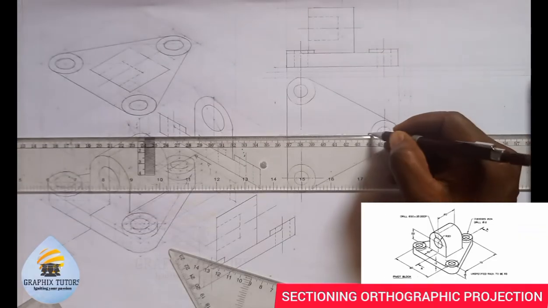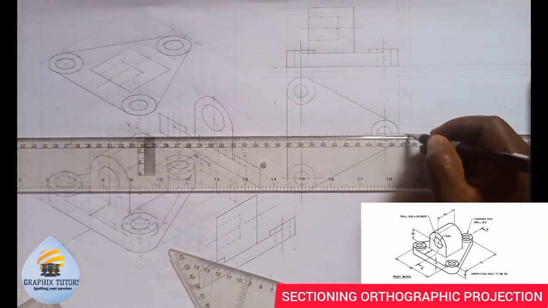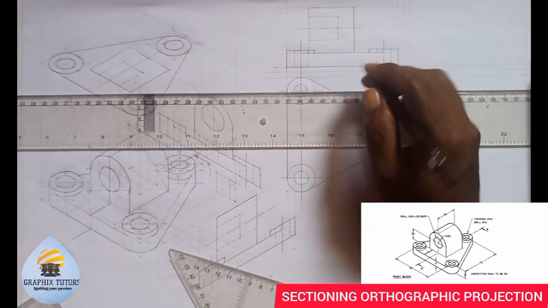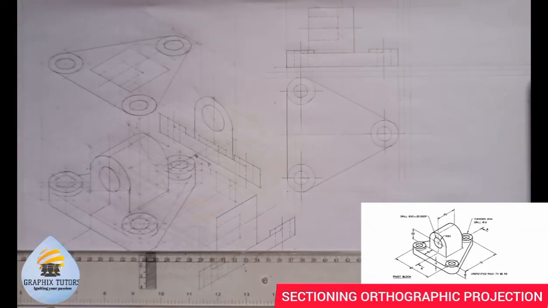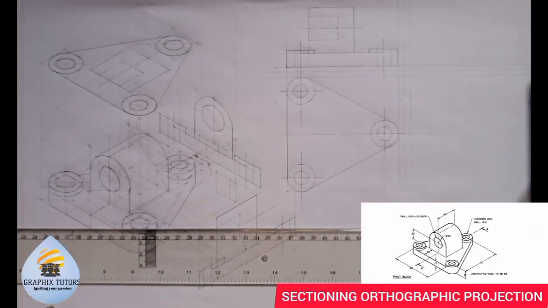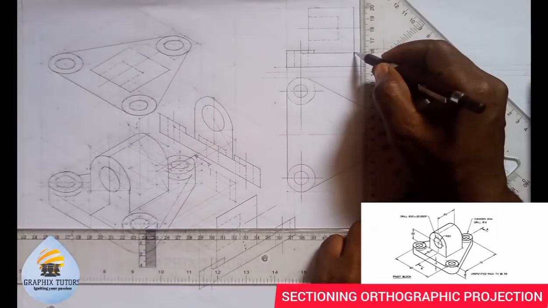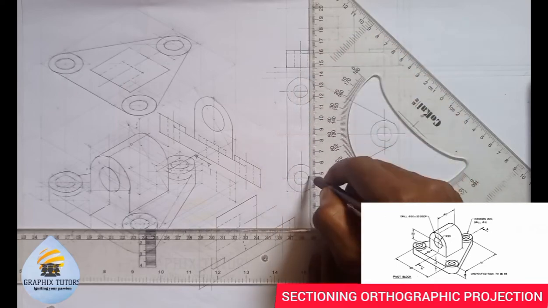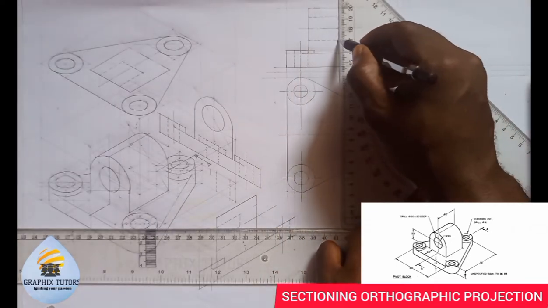Here too. And here too. But you can see that. Now we've done that, the next thing is I'll project this way, downward. This way, downward. And this way, downward.